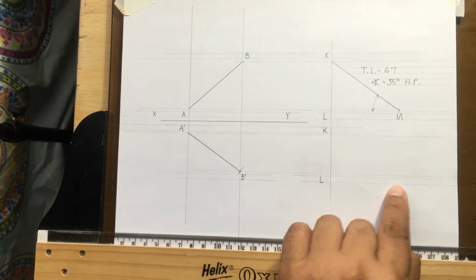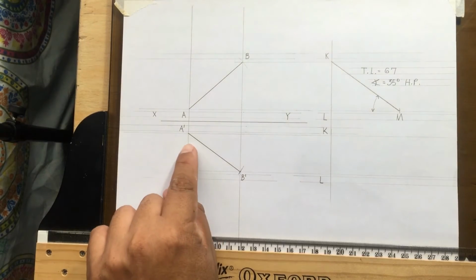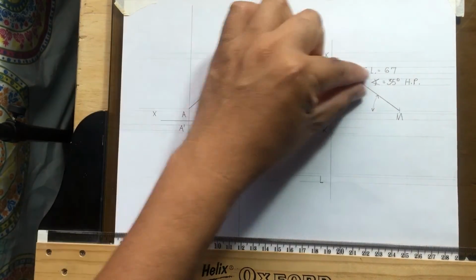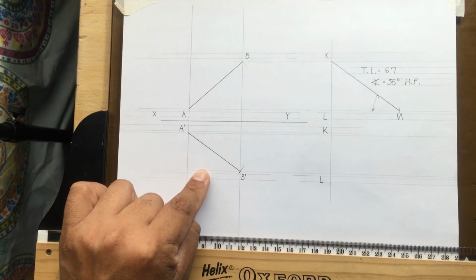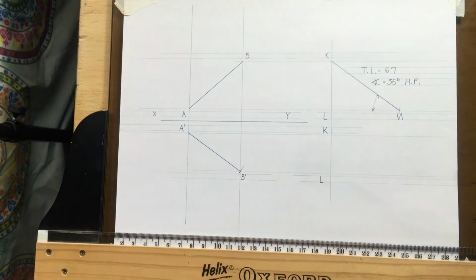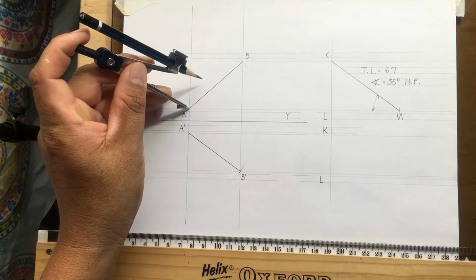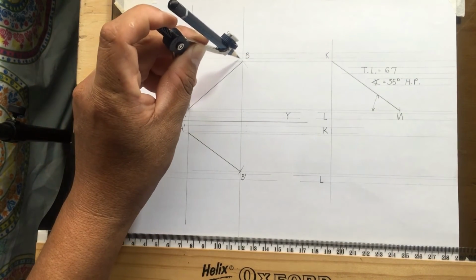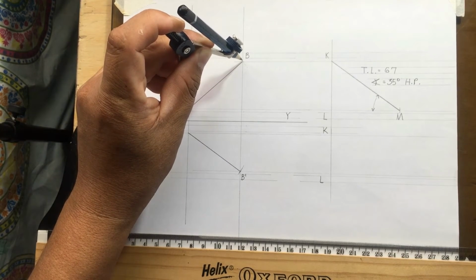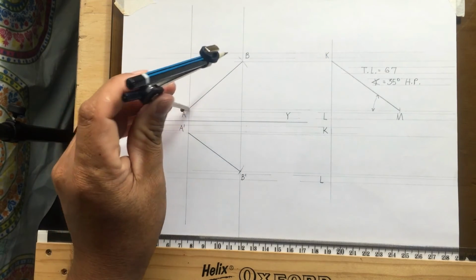To obtain M for this, given that I'm projecting here, then I use this dimension. When I project it here, I use the A1 B prime. But now that I am projecting here, I need to use the opposite, which is AB. So I need to set my compass to AB. And this is what I use.